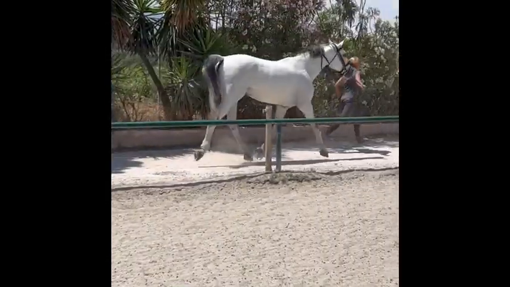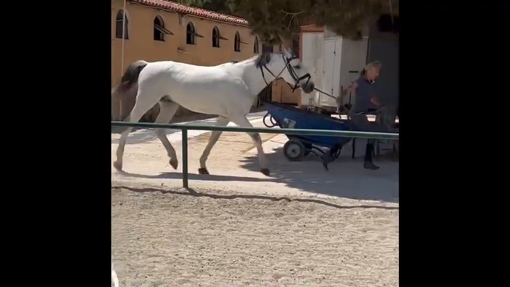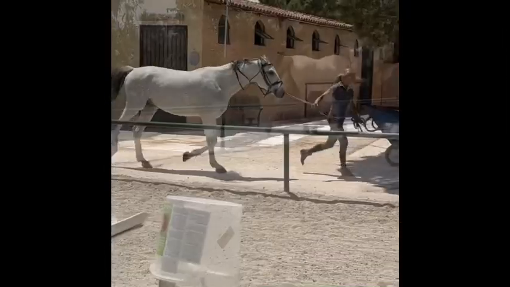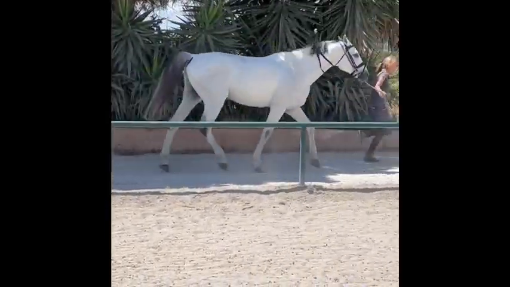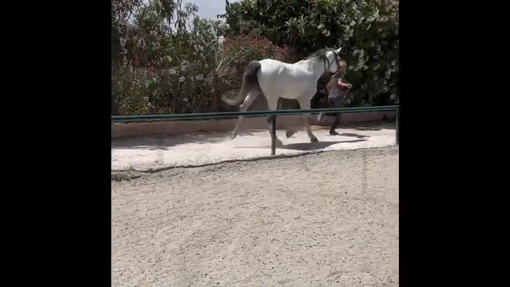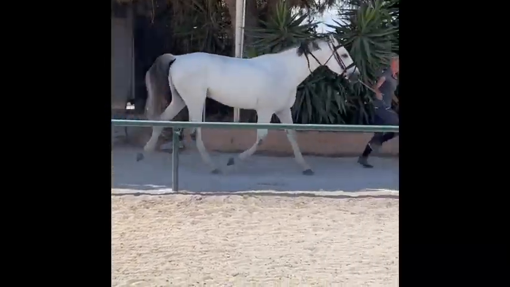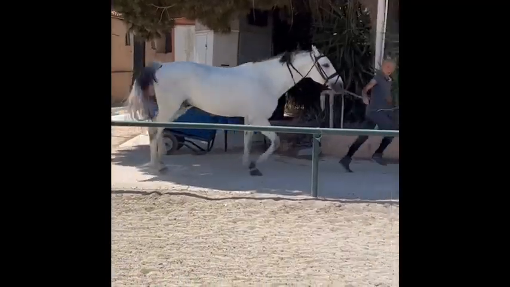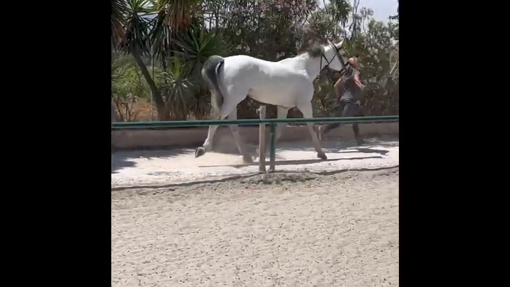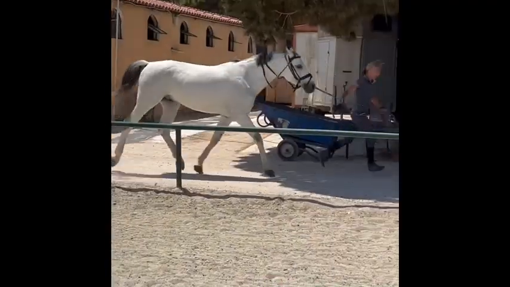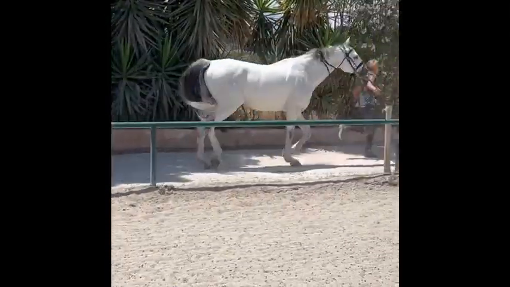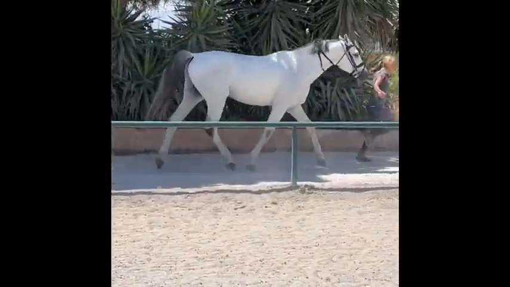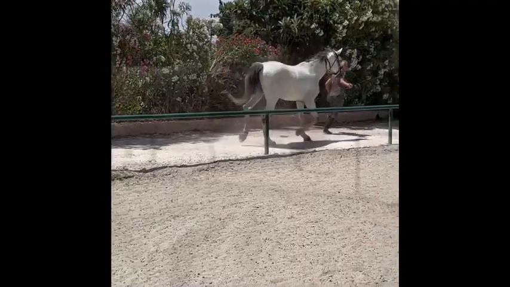He has lifted his back a little bit more, and the thoracic spine is not in so much extension. And now we can see that he is able to absorb a little bit more of the shock. And we can see better movement of the shoulder, resulting in better movement of the forelimbs, and the hind limbs are not paddling so much anymore.